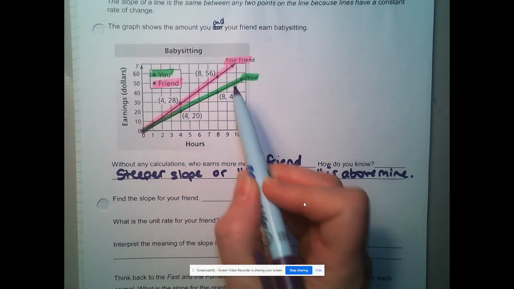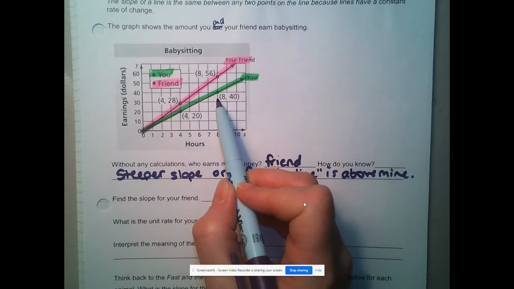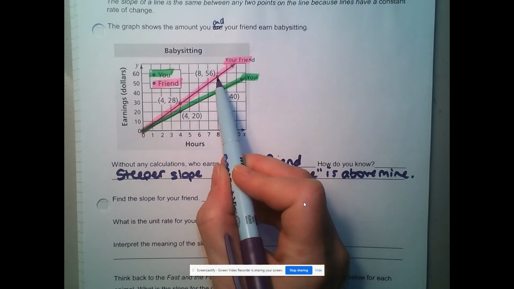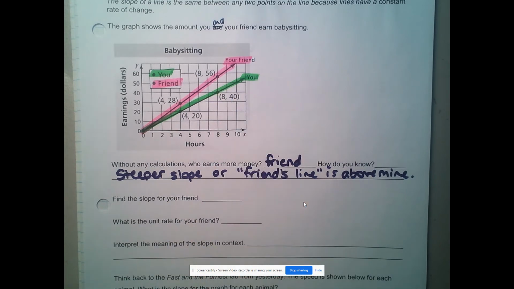If I go up to the next dot, when I worked 8 hours, I made $40, and when my friend worked 8 hours, they made $56. So my friend has a steeper slope. I can also say that my friend's line is above mine.